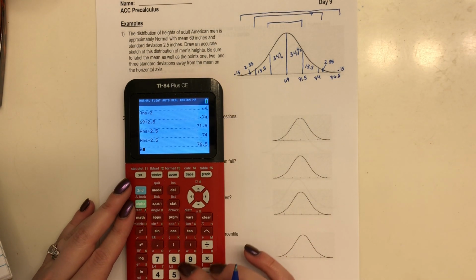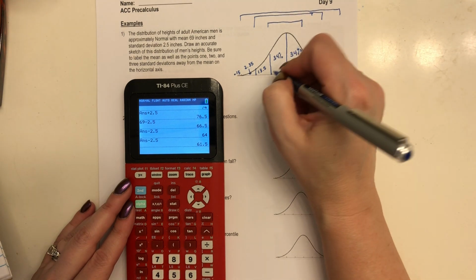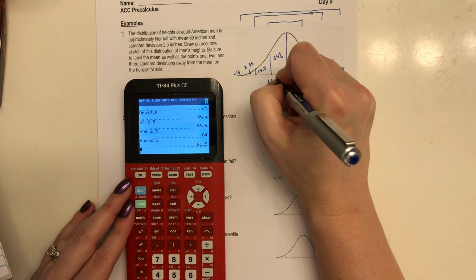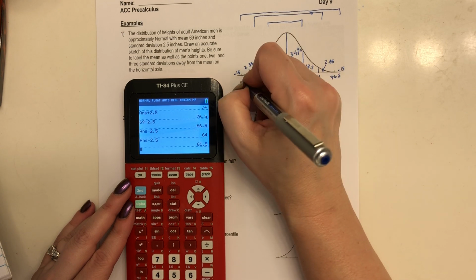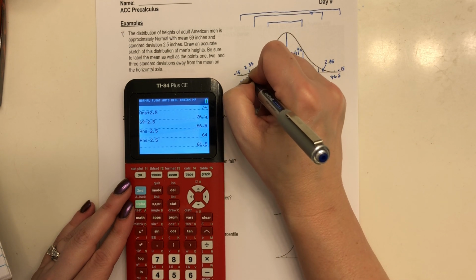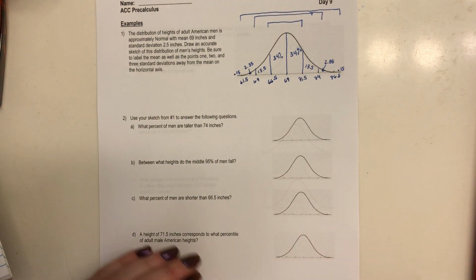Going the other way, 69 minus 2.5, minus 2.5, and minus 2.5 tells you that this number is 66.5. That one is 64. The one over here is 61.5. Now, all of these percentages will hold for the whole thing.